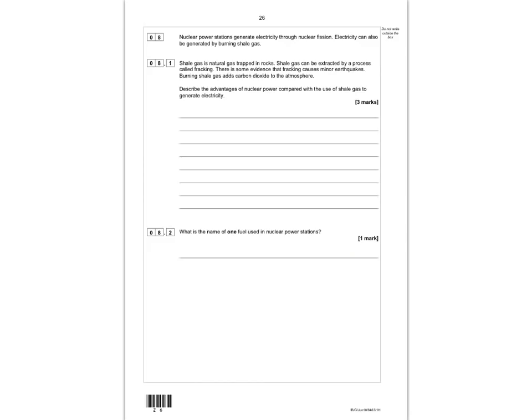Question 8 says nuclear power stations generate electricity through nuclear fission. Electricity can also be generated by burning shale gas. Question 8.1 says shale gas is a natural gas trapped in rocks. Shale gas can be extracted by a process called fracking. There is some evidence that fracking causes minor earthquakes, but shale gas adds carbon dioxide to the atmosphere. Describe the advantages of nuclear power compared with the use of shale gas to generate electricity.